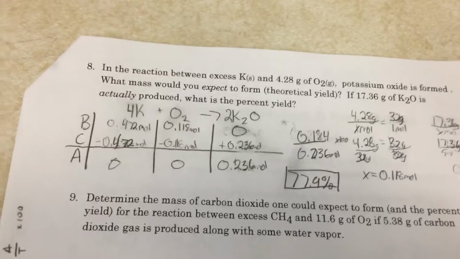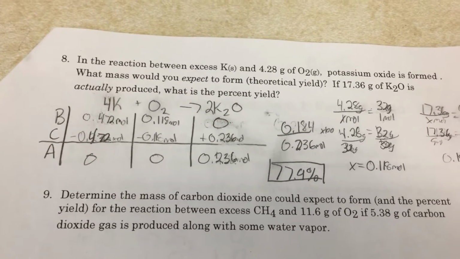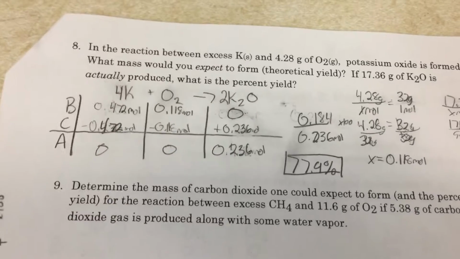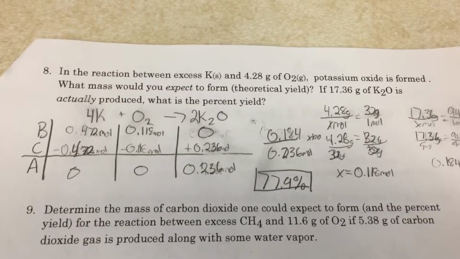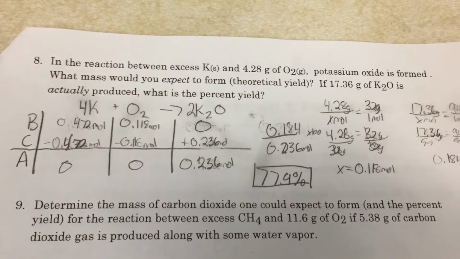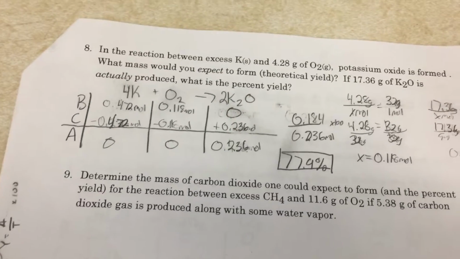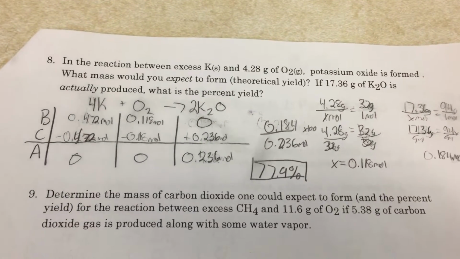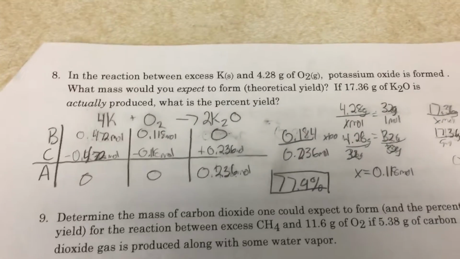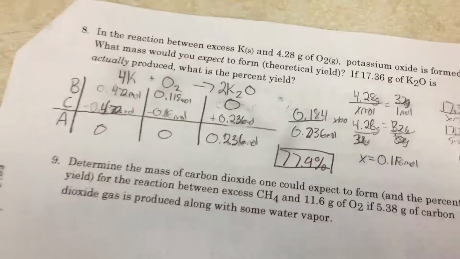Second, what I did was it gave me 4.28 grams, and I had to make that into moles because you can only have moles in your BCA table. Grams doesn't work. And so once I did that, that equaled out to about 0.118 moles. Yeah, that's what's under the oxygen, because you took 4.28 grams of oxygen, and that's over here.